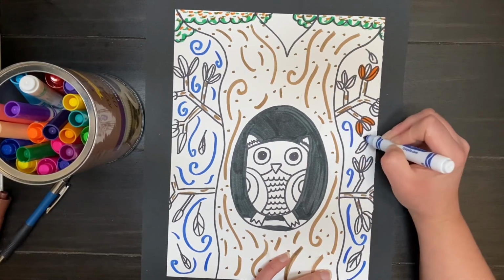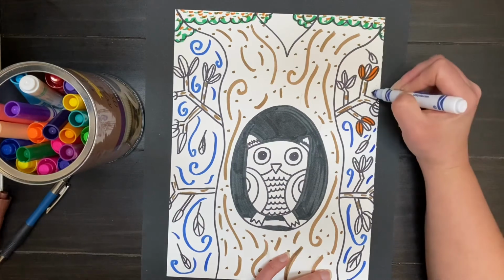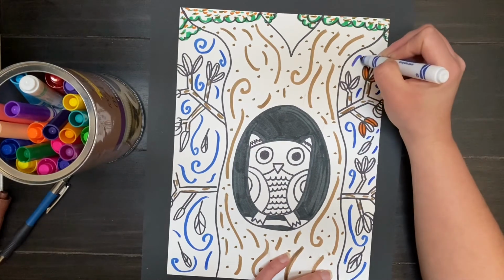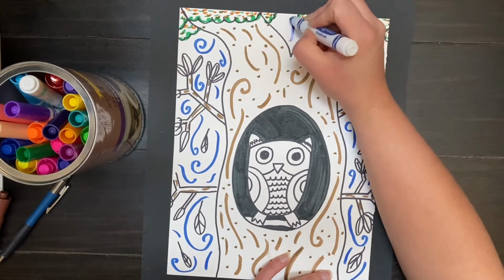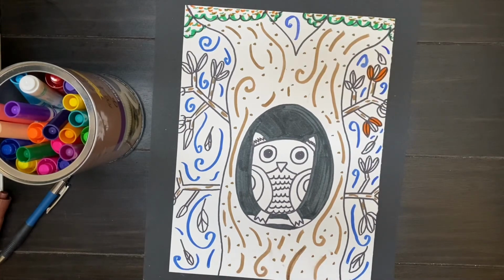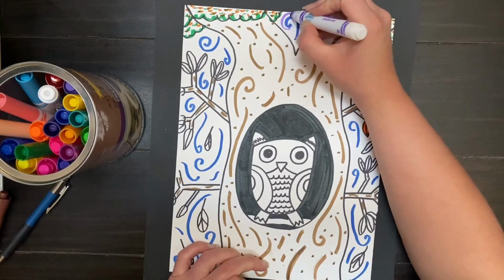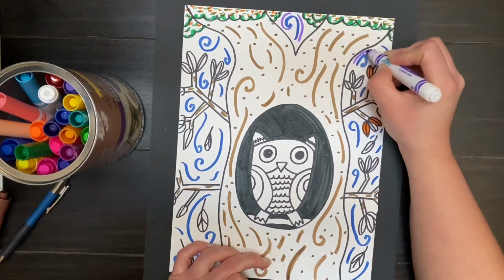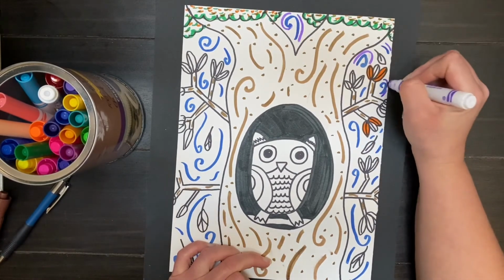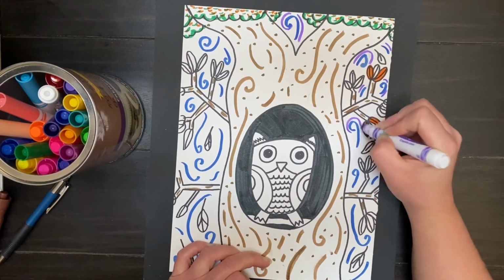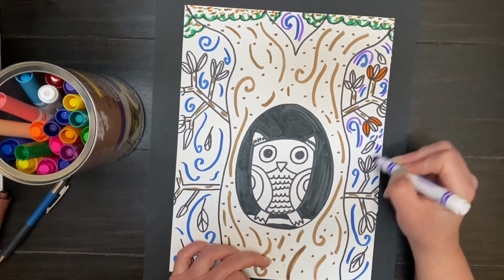I could always switch to a different color and do more than one type of swirl. Maybe I also put some purple in there. I could add some purple in different places, or maybe around the blue swirls that I just made. It's up to you.